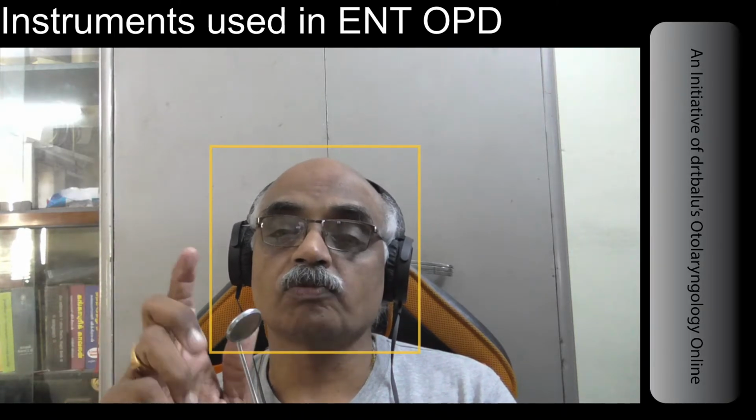If you are using a spirit lamp, you ensure that you warm the glass portion of the mirror, not the metal portion, because the coefficient of expansion of the metal is larger than that of the glass. So if you warm the metal portion of the laryngeal mirror, the glass will fall off. So warm the glass portion by showing the mirror side of the laryngeal mirror to the spirit lamp, so that the mirror won't fall off.